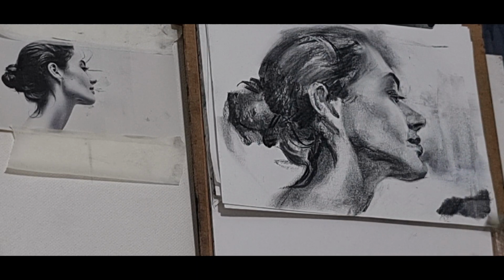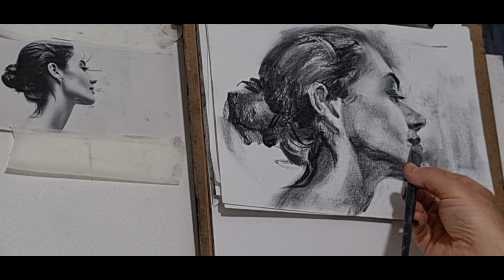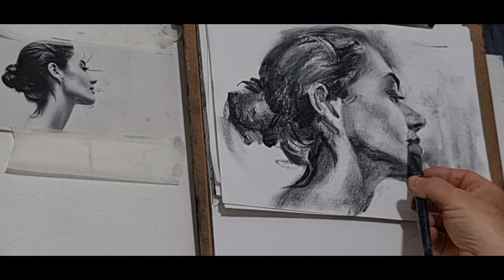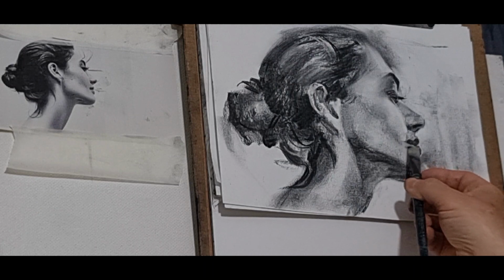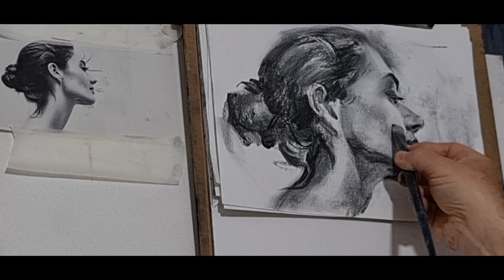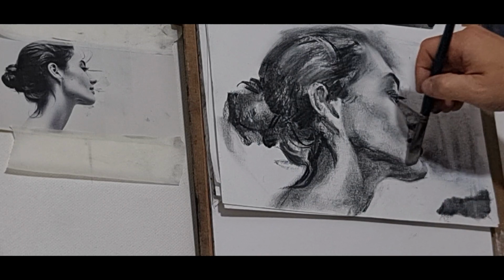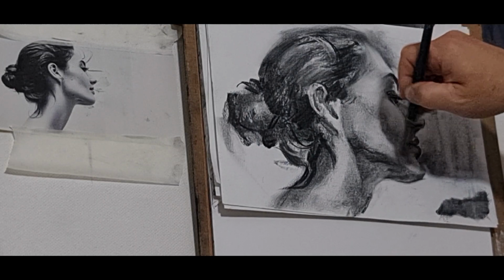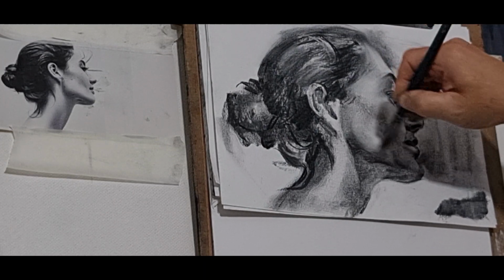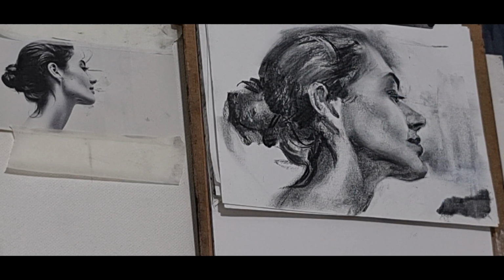My charcoal. And here as well. Softer line. There. That creates, again, more of an organic feel to it.